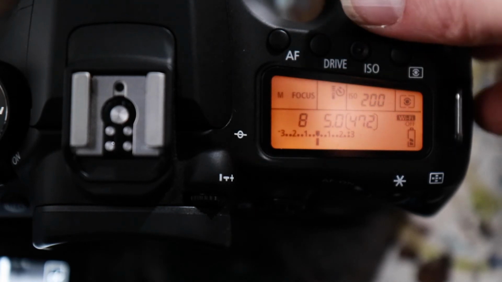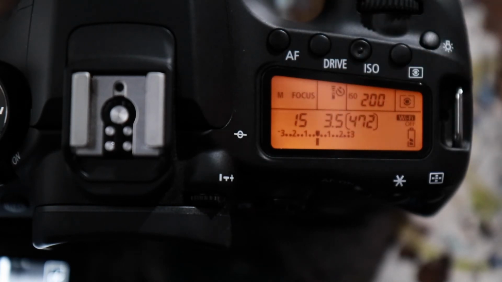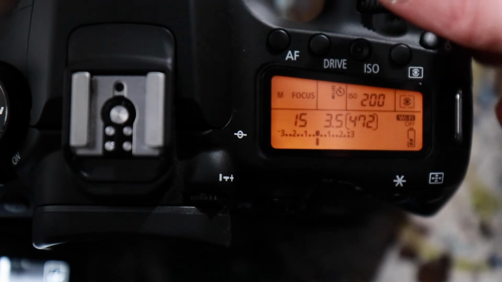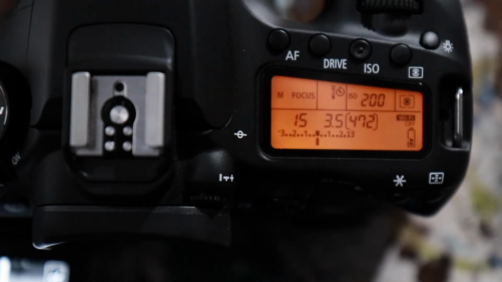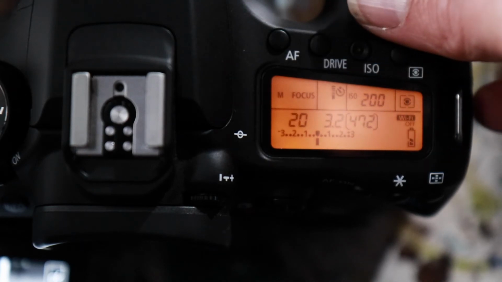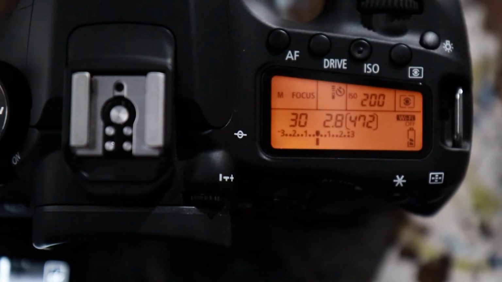So as I continue on, 1, 2, 3, at a 15th of a second now, which is starting to get into where people can hold the camera steady. Most people can hold the camera steady at a 30th of a second, and you can see now we have 2.8. For my lens that I have on the camera right now, that's as wide open as it can possibly get. 2.8 is as wide open as it can get.